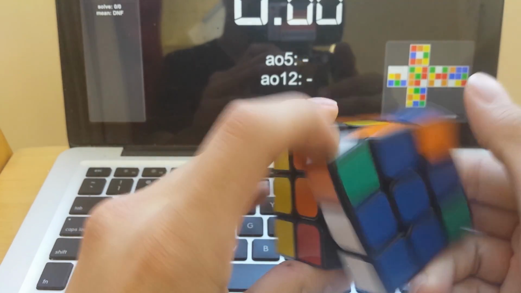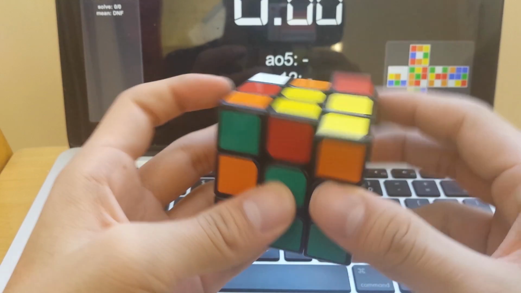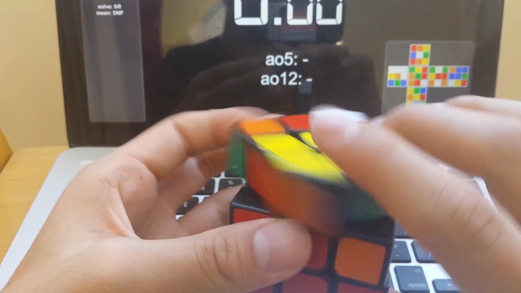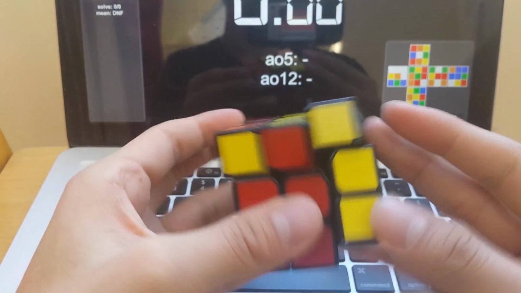So I'm going to do that, and insert that in the back. Then this is my next pair, and this is my next pair. And I have a soon.